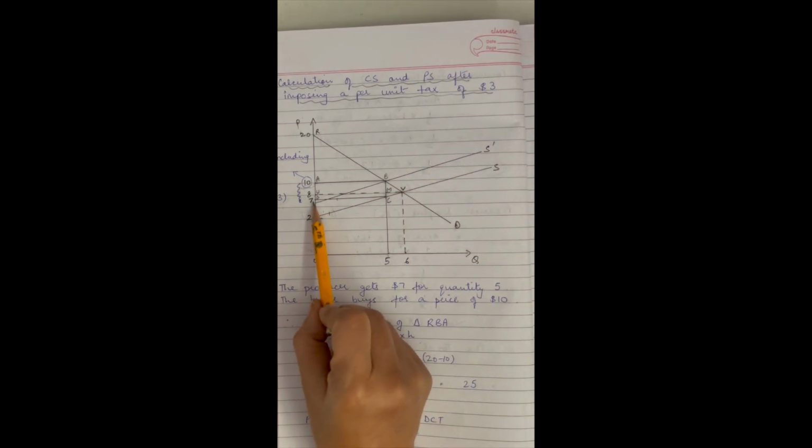All right, so this triangle DCT gives me my producer surplus after a tax is imposed.